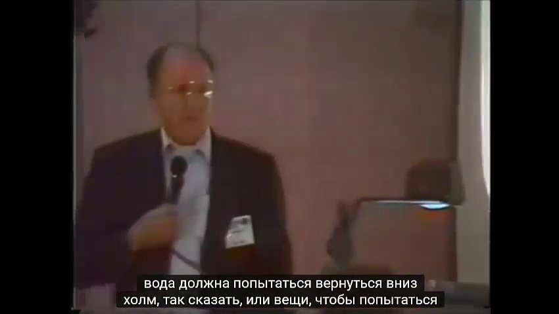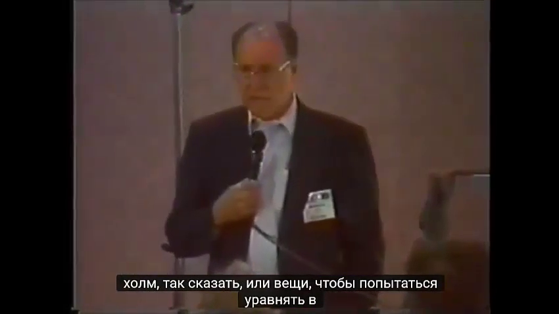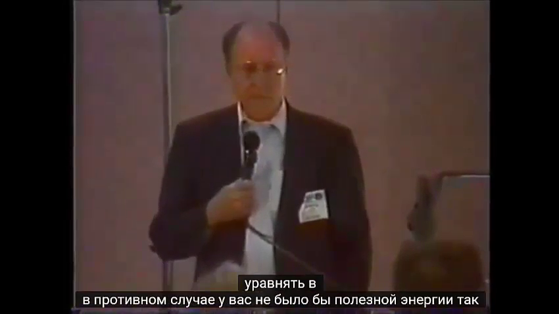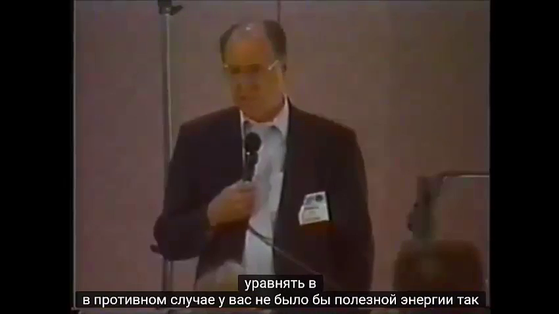And in the case of sitting in this room here or anywhere in the general area here, the background voltage is several 100,000 volts, but you're not aware of it because it's the same all around you. So if you want useful energy, basically you have to get above ambient or below ambient. The water has to try to go back down the hill, so to speak, or things try to equalize, and otherwise you have no useful energy.